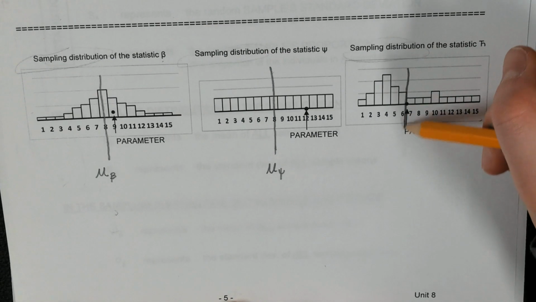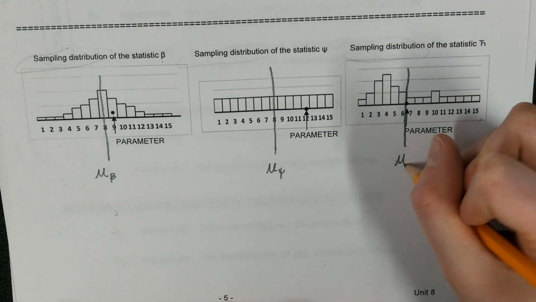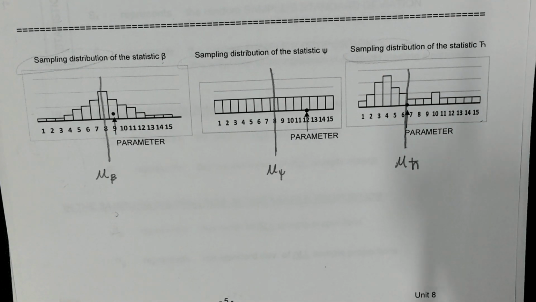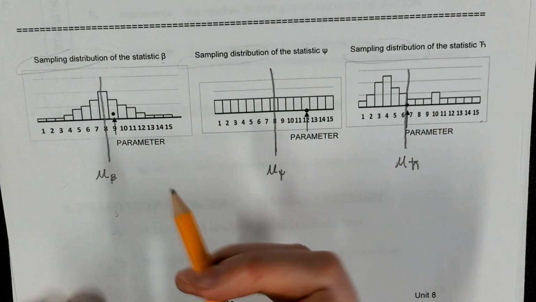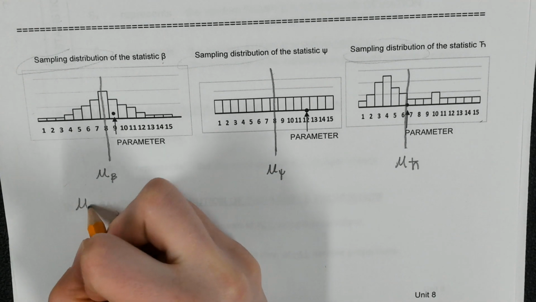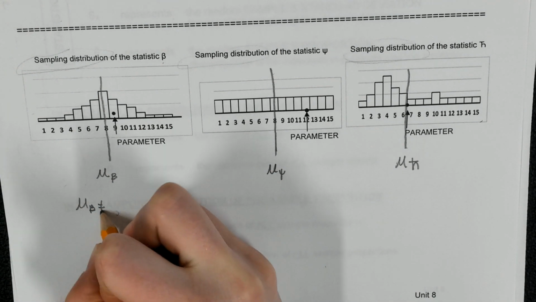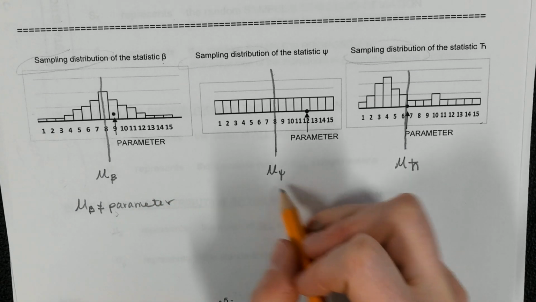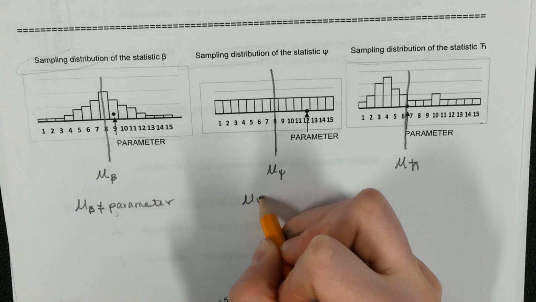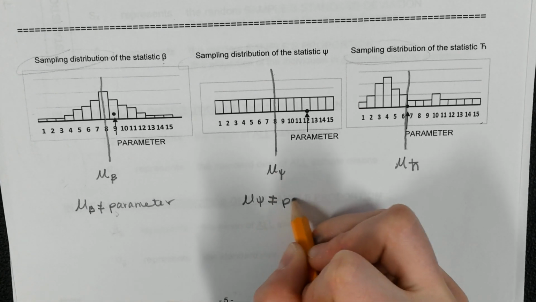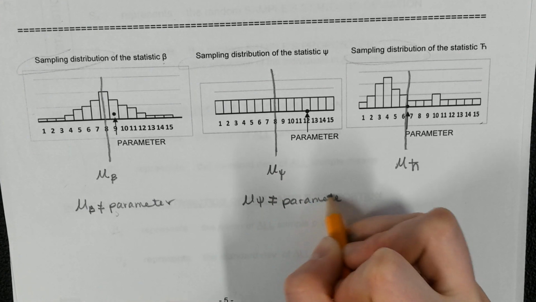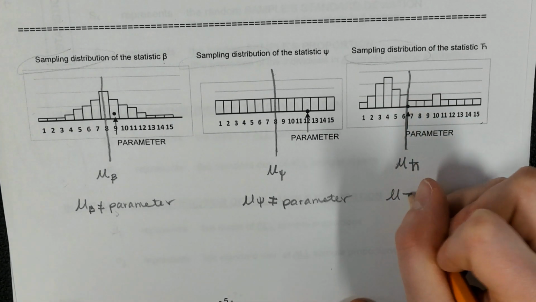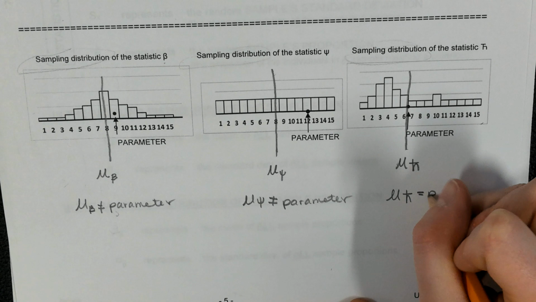Looking now, I can see clearly that the mean of this sampling distribution does not equal my parameter, and here the mean does not equal my parameter either. And this one, oh, they line up. The mean of this sampling distribution is equal to the parameter value.